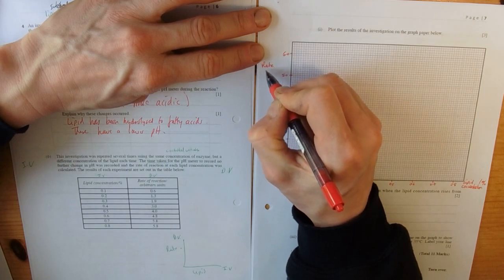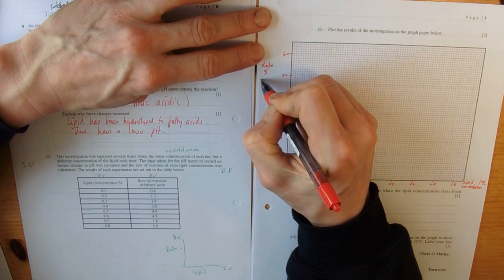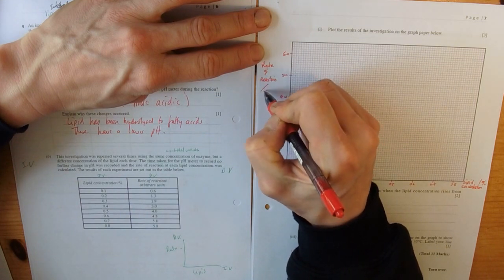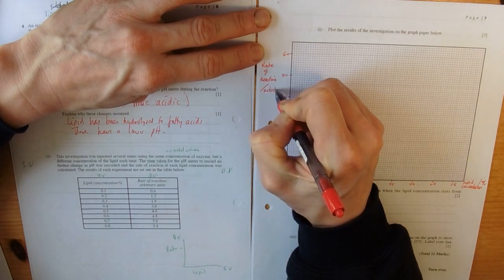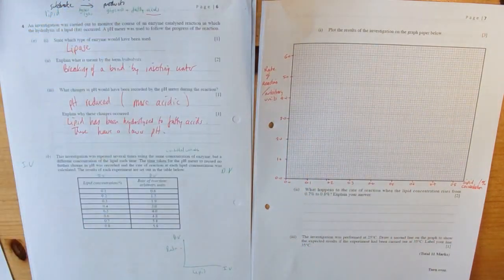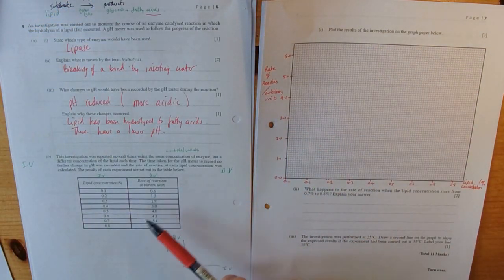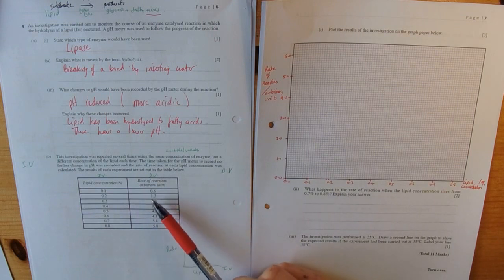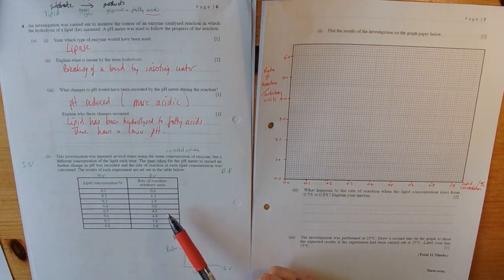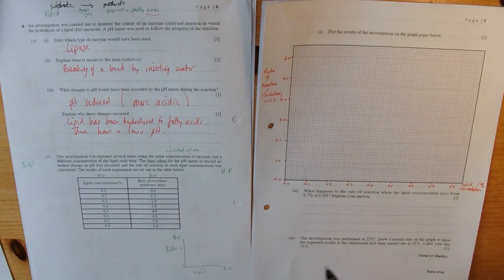Rate of reaction in arbitrary units. They use arbitrary units because the actual units for rates are quite often very small numbers, and they have to times them by 1,000, and then it's per second, or it gets very complicated, and they don't want you to get bogged down in that. They want you to draw a graph and look at the biology. So that's why they quite often use arbitrary units.